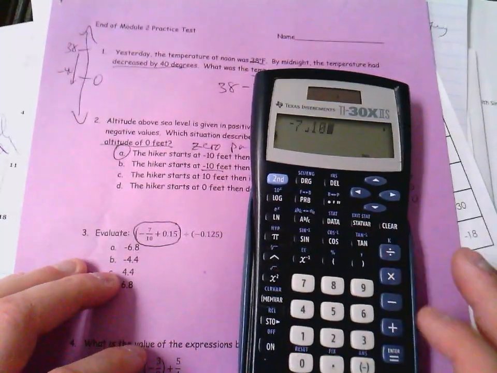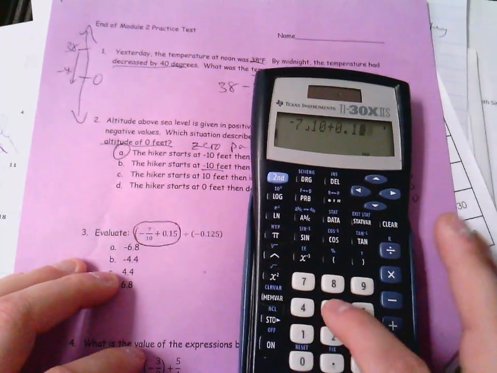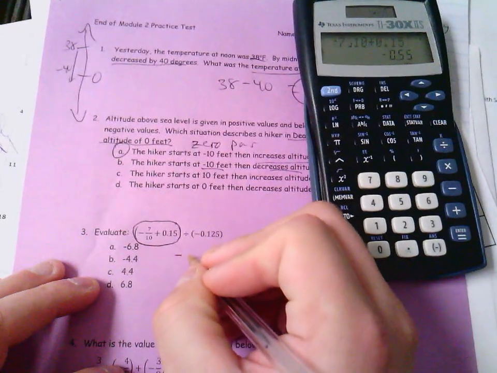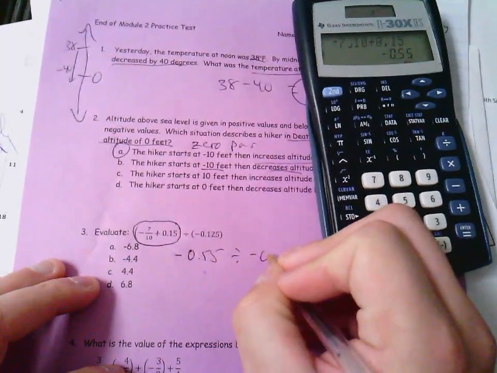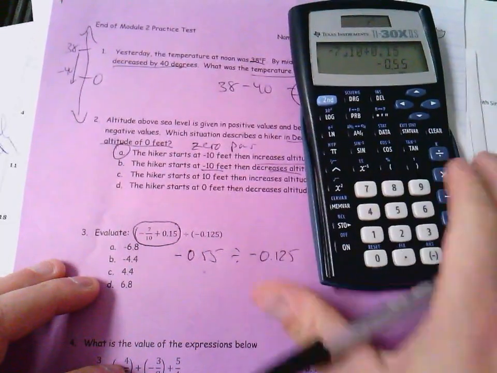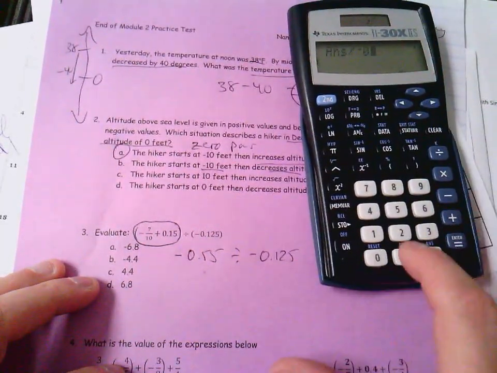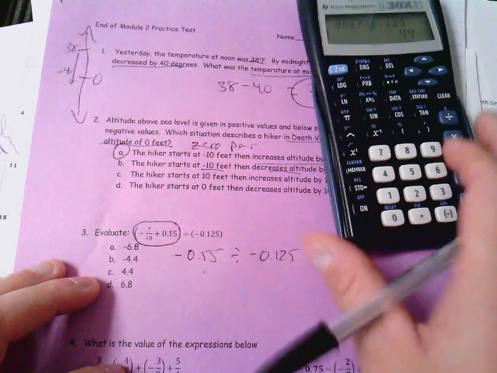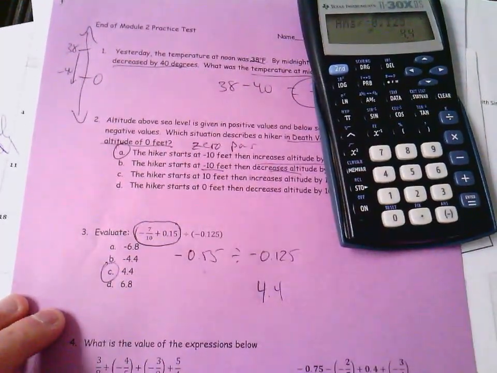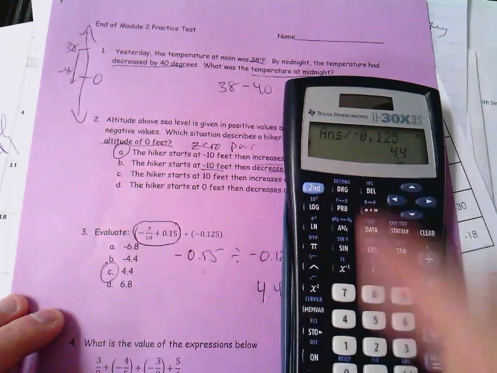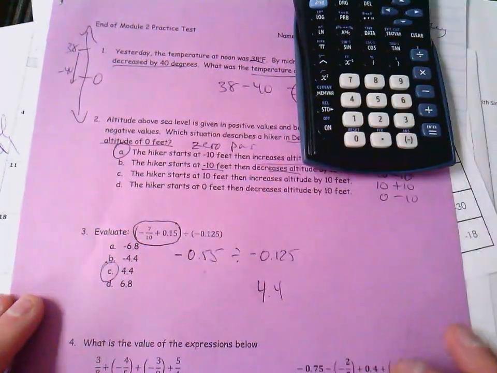-7/10 plus 0.15. We get -0.55, and now we divide that by -0.125. Divided by -0.1. And you get positive 4.4. But what you got to be careful of is just missing a negative in the calculator is going to throw your answer off, and you're going to pick the distractor.